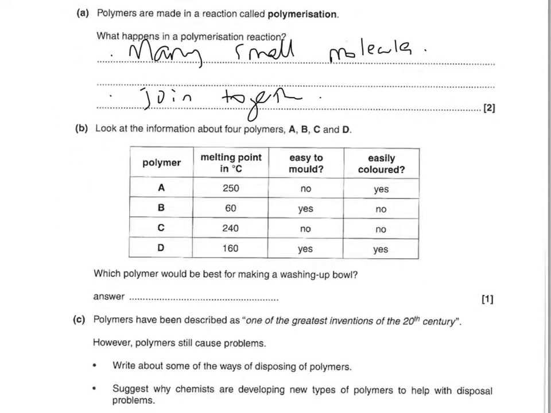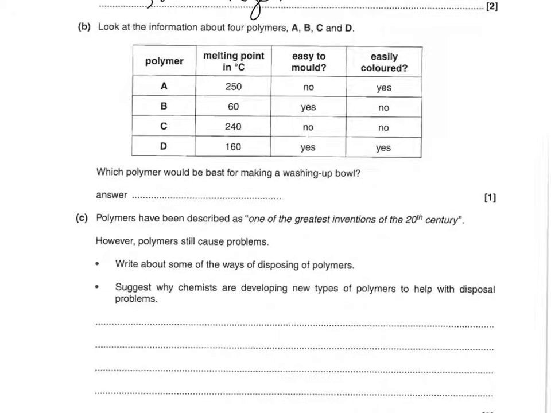Next question says, look at the information about 4 polymers, A, B, C and D. Which polymer would be best for making a washing up bowl? So that would be polymer D. The reason being is it's easy to mould. It's easily coloured, which I suppose is useful if you want to make the washing up bowls different colours, but the fact it's easy to mould, and also if you compare it to the other one that's easy to mould, its melting point is 160. If you chose B, then it would melt when you put hot water into it. So D is the best one to use.